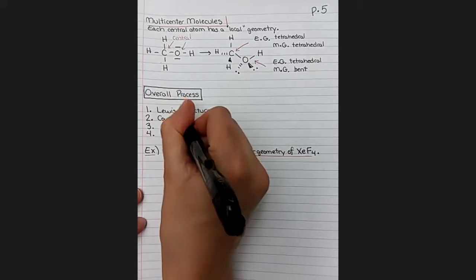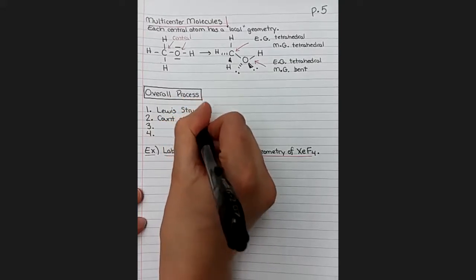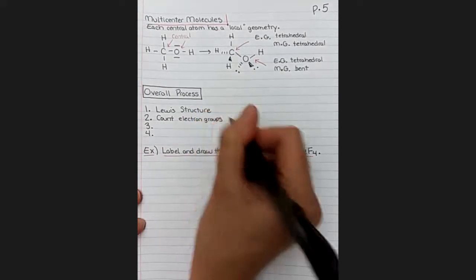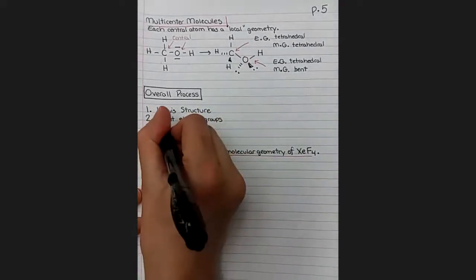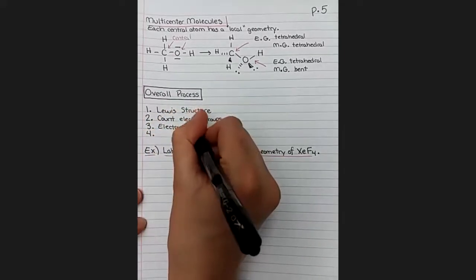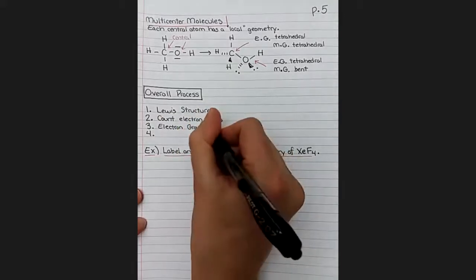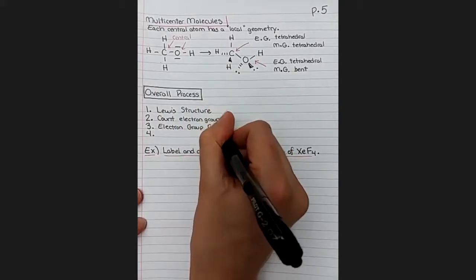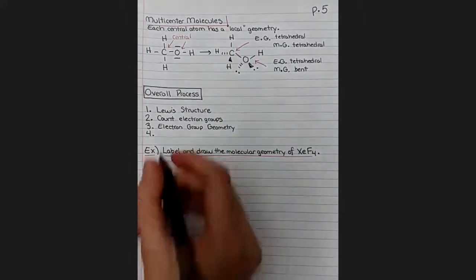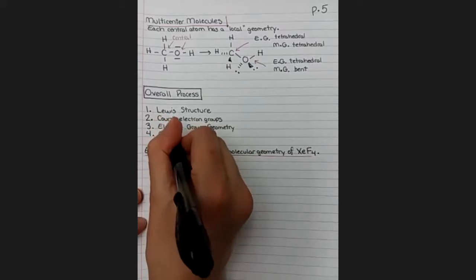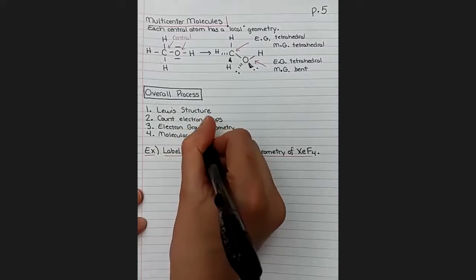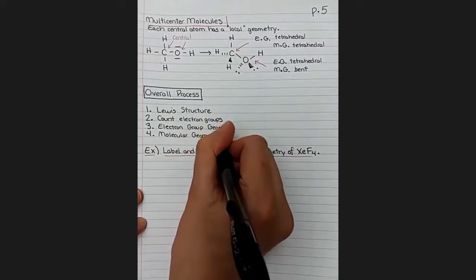Then we count the number of electron groups around each of the central atoms, if there's more than one. And for each central atom, we label the electron group geometry, which loves all electron groups equally, lone pairs and bonding pairs. And then finally, we label the molecular geometry, which only loves bonding pairs and the atoms attached to them.